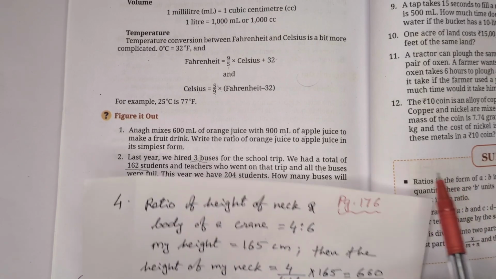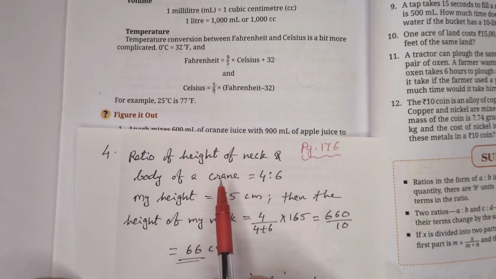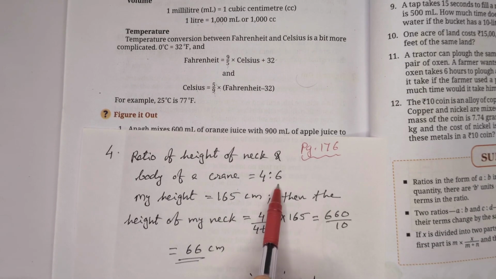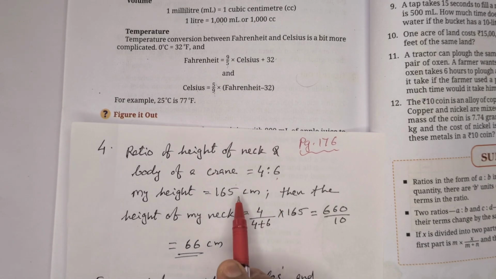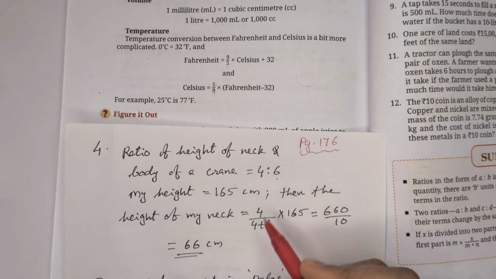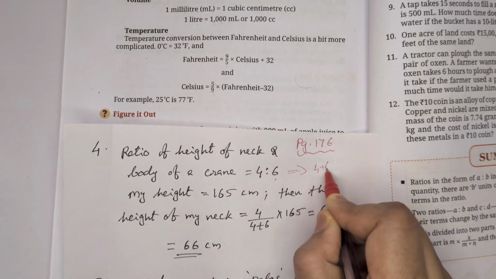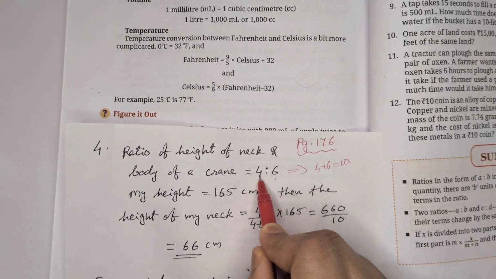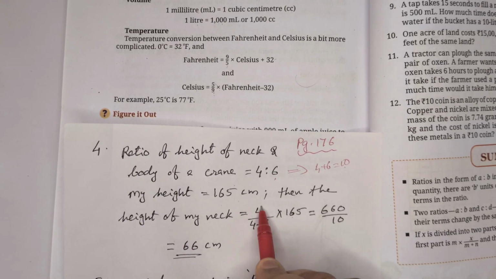So we can take 165 as your height, for example. And ratio of height of the neck, here it is given, that is 4:6. Now, if you are taking your height as 165 centimeter, then total sum is 10. 4 plus 6 is equal to 10. 4 portion, this is the neck ratio, 4/10 of your height.